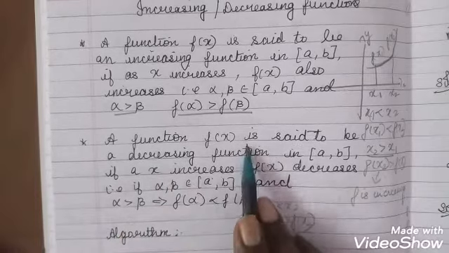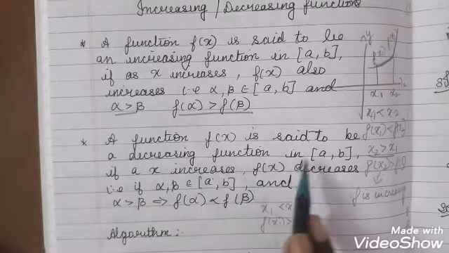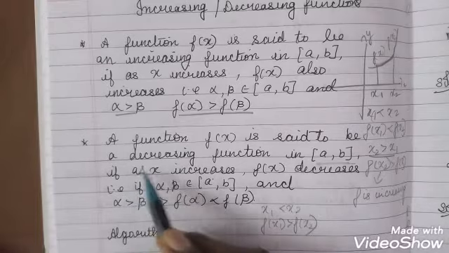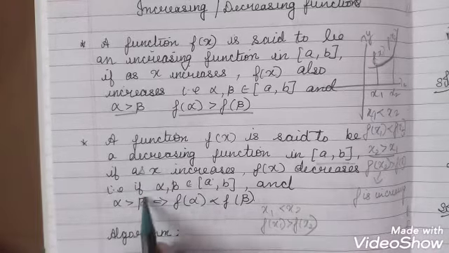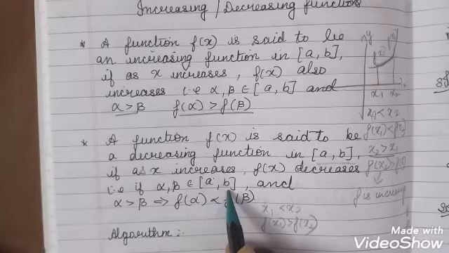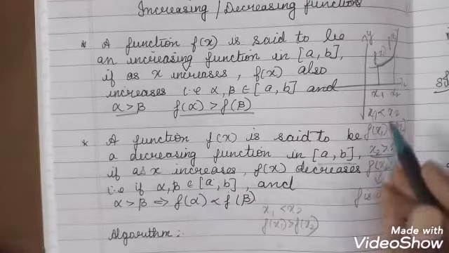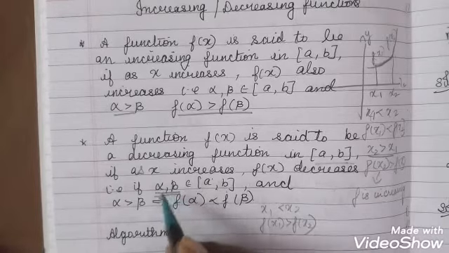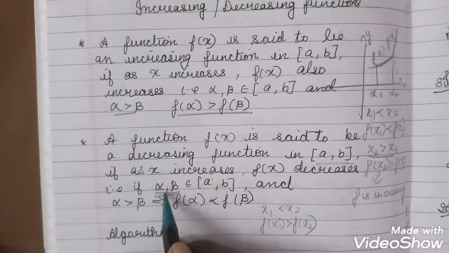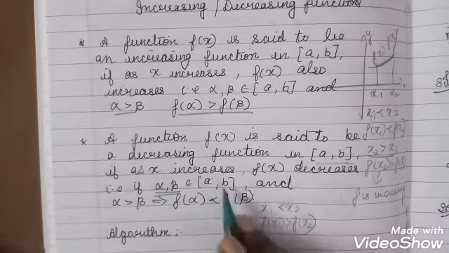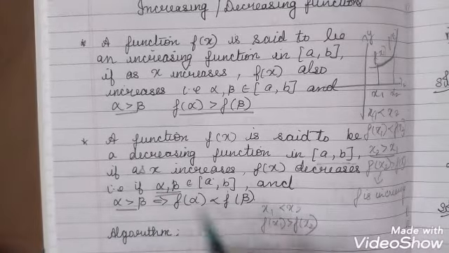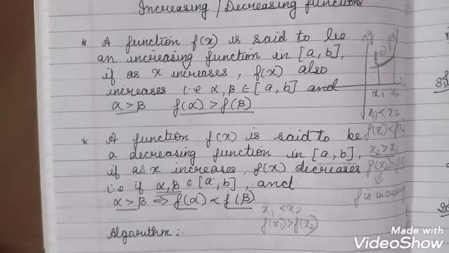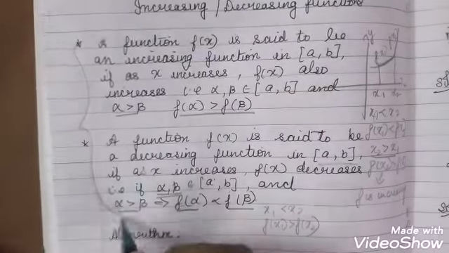A function f of x is said to be a decreasing function in the closed interval a comma b if as x increases f of x decreases, that is if alpha comma beta belongs to a comma b. See, I have explained with x1 comma x2, but I have taken it as alpha and beta. Both are the same, only the notation I have changed here, that's all. If alpha is less than beta, then f of alpha is greater than f of beta. Got it? So this is just the definition.